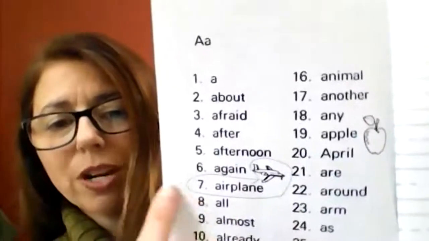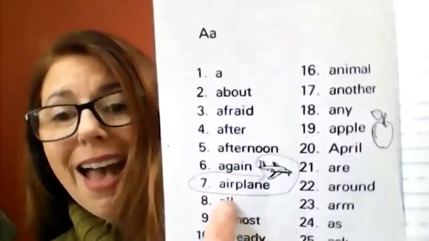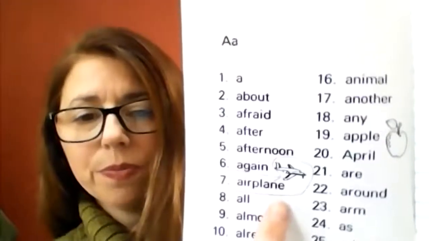So I've taken my pencil and I've circled that word airplane and I have it to write in my story. Now I always have it. If I need that word airplane, I can always go back in my tiny dictionary and find that word. I want to share with you some exciting parts about your dictionary.